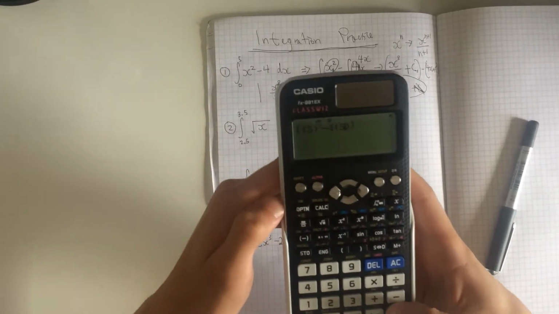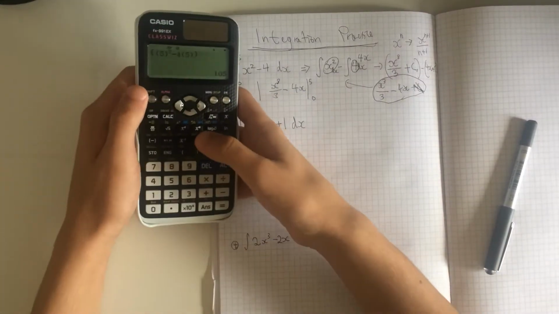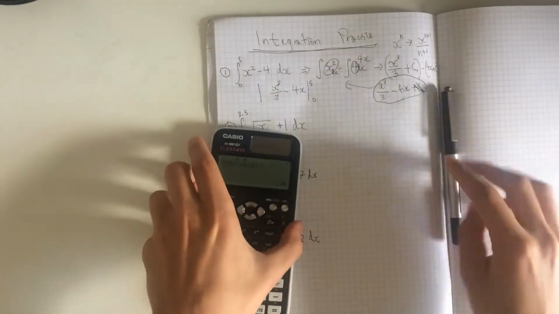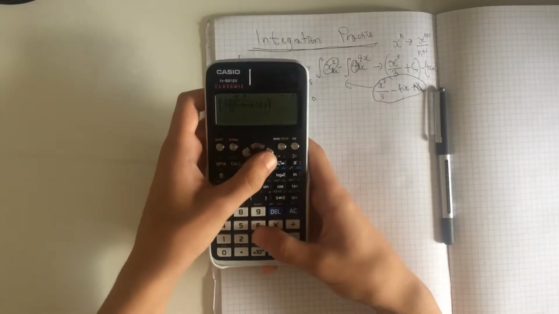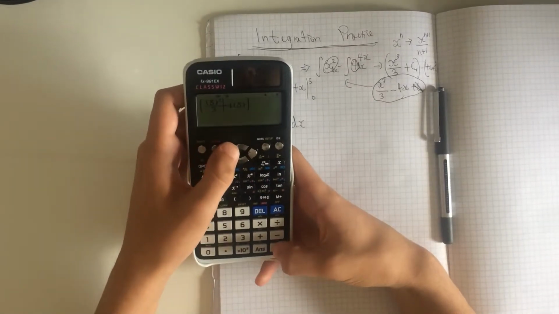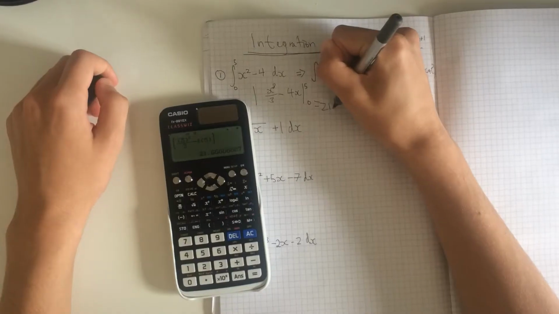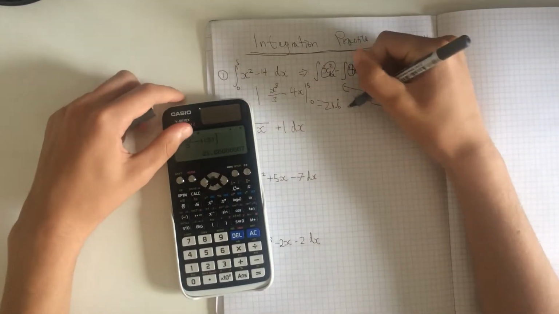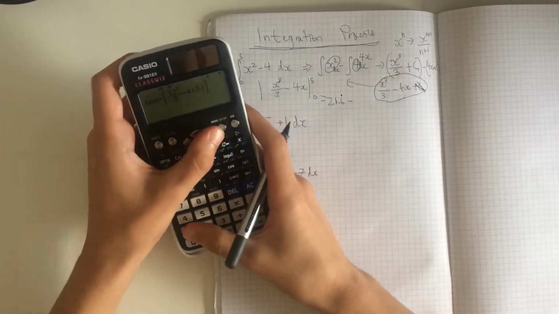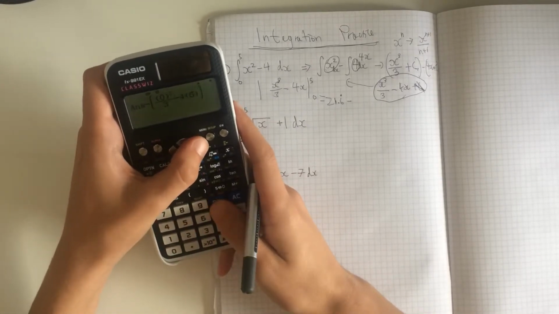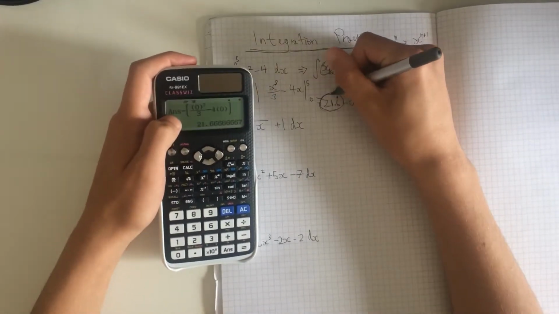I don't know if you can see, but I am computing this. Then I get 105. Oh, silly me, I forgot to divide by 3. Okay, right there. So then we get 21.6 recurring, and we take that answer minus what we get for 0, which should be the same thing. So that's our answer. That is our definite integral.